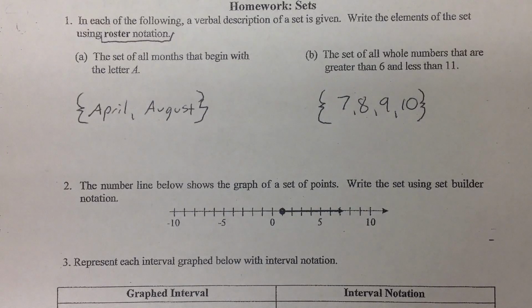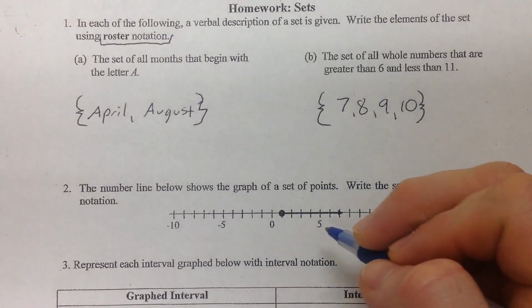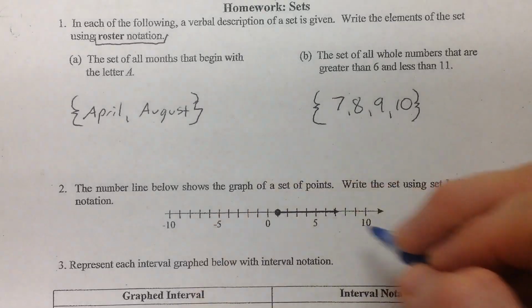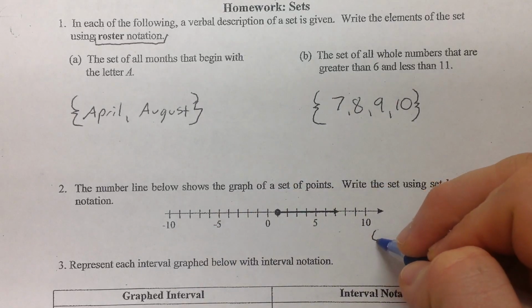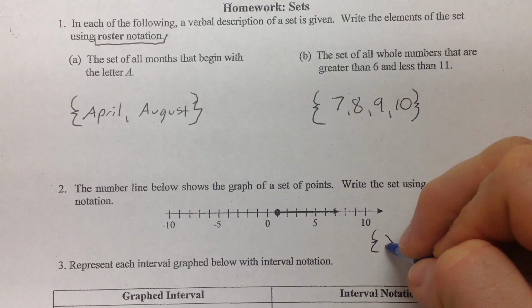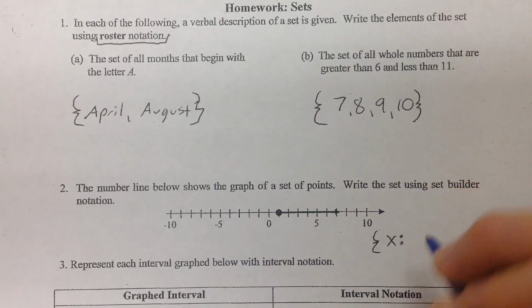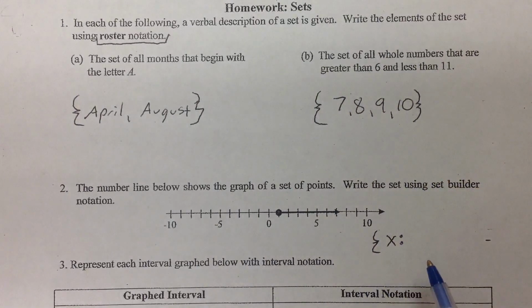It's the difference between writing an essay in your English class versus texting your friends. The extra notation that we have to remember is the brace and then x colon, which stands for x such that, and then after that it's a regular inequality.